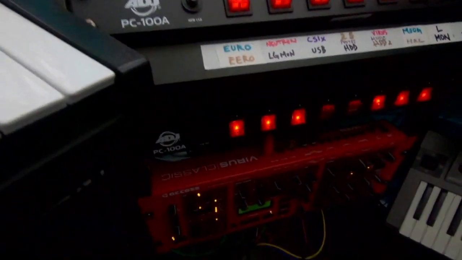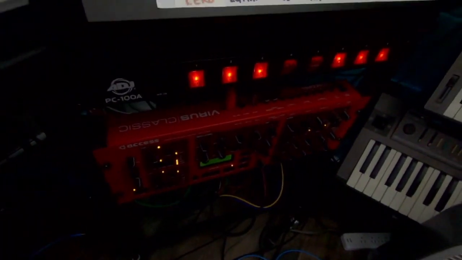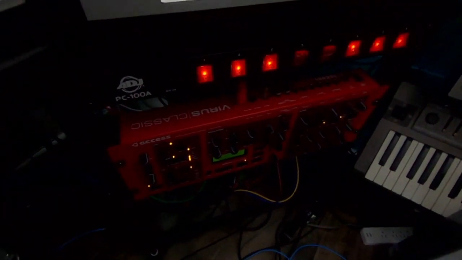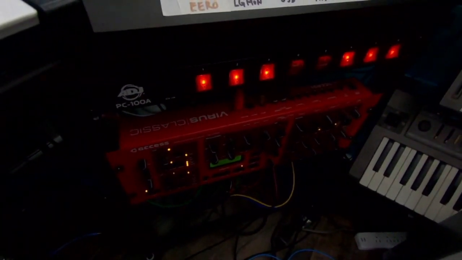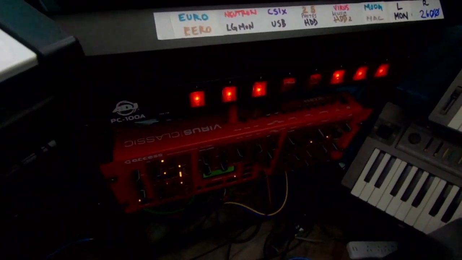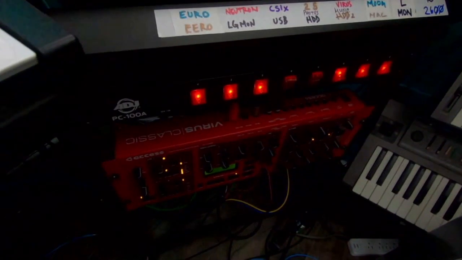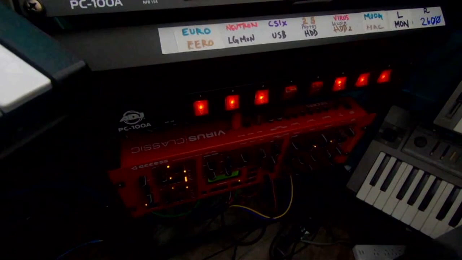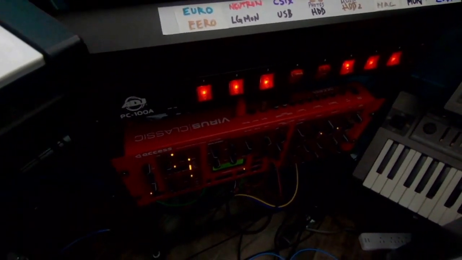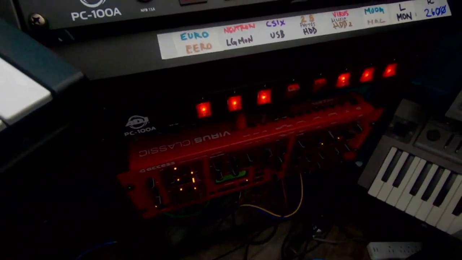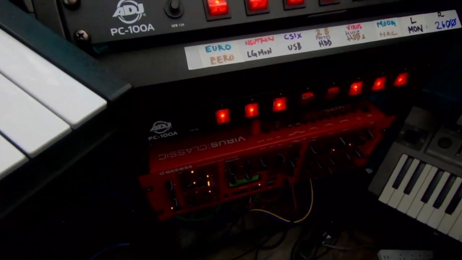But down here, disregard the mess. I have this Virus Classic. It's a fun digital, very 90s, early 2000s sounding EDM type module, I guess. Although I don't use it for that type, but it's a pretty fun machine. We'll put that into another episode, but it's really digital, really upfront and in your face, and I love it.